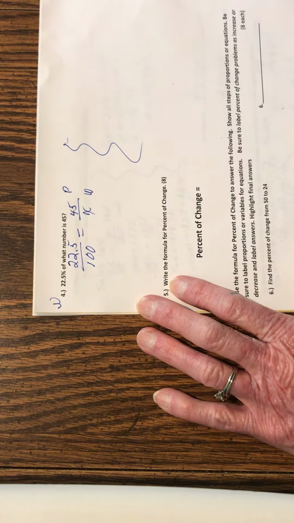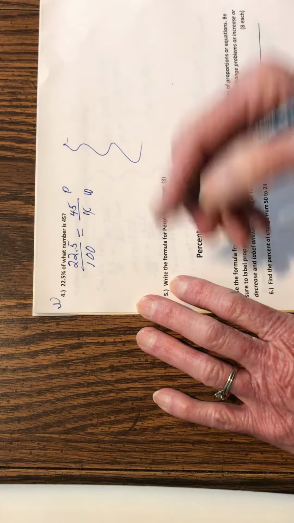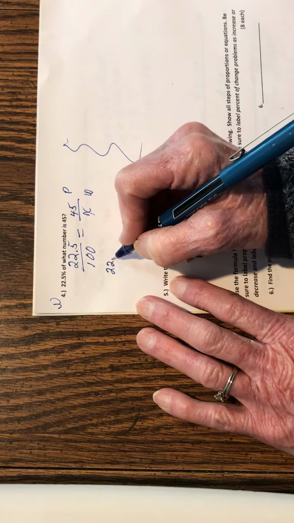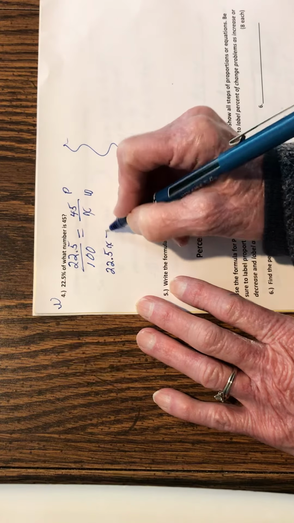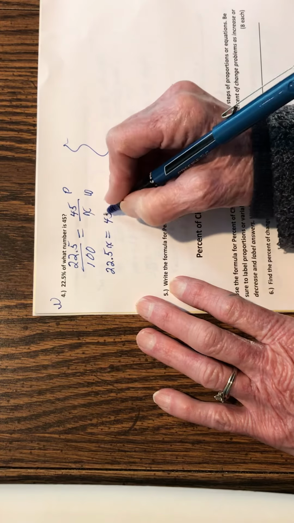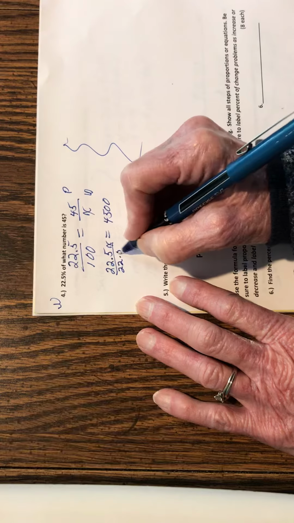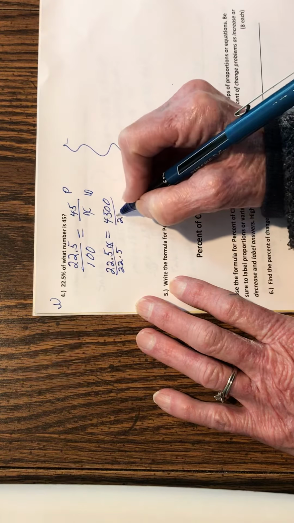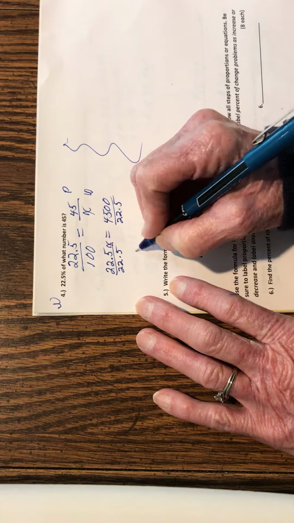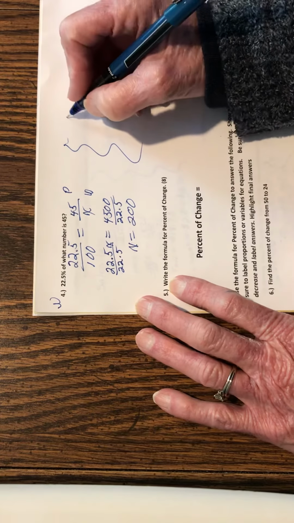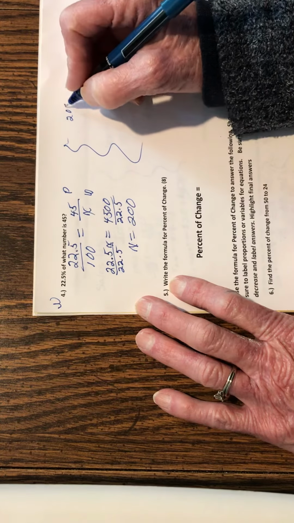Then we get 22.5x equals 4,500. We divide both sides by 22.5. So lucky we get to use a calculator here. X equals 200. So we should get the same answer the equation way.